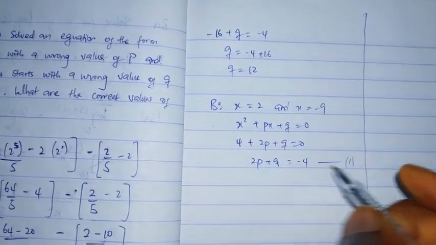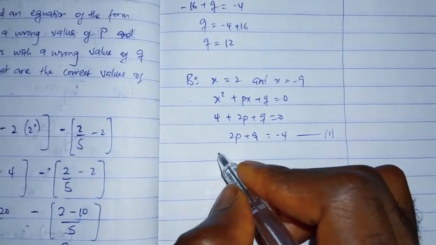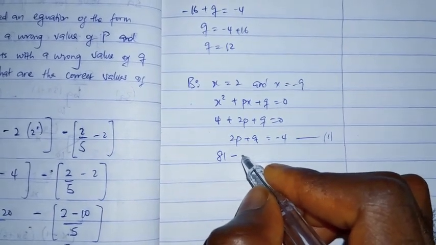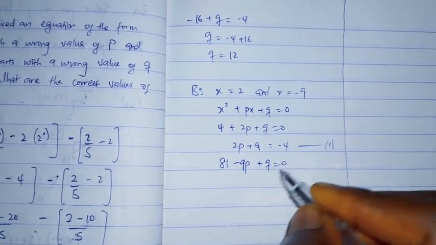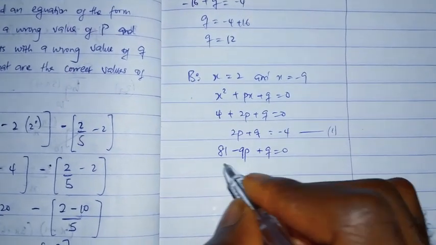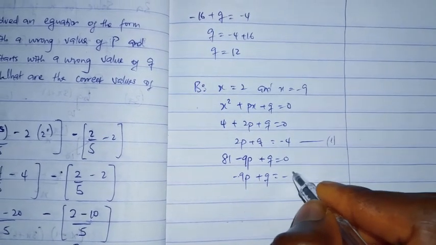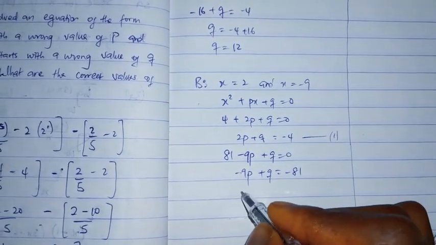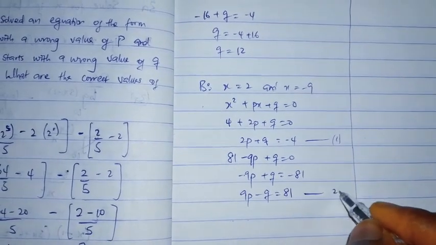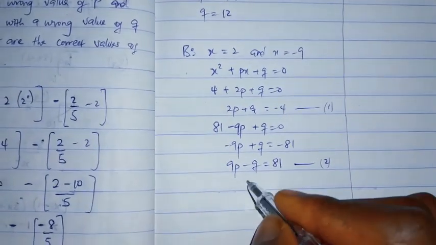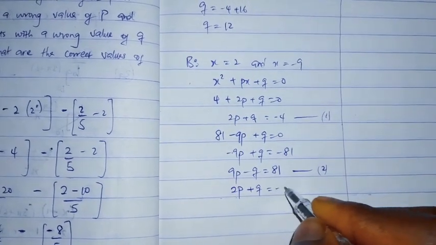That's equation 1. And when x is equal to minus 9, this becomes 81 minus 9p plus q equals 0. So this now becomes minus 9p plus q equals minus 81. Multiplying also by minus, it becomes 9p minus q equals 81. This is equation 2. And from here, bring down equation 1, which is 2p plus q equals minus 4.